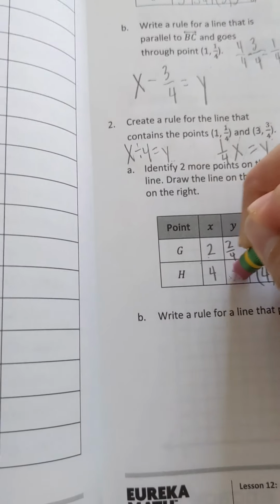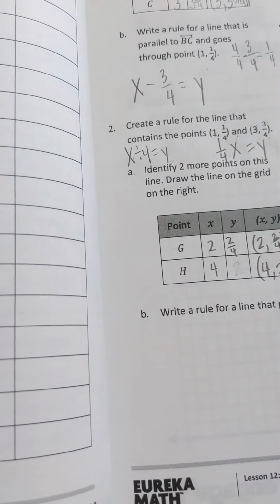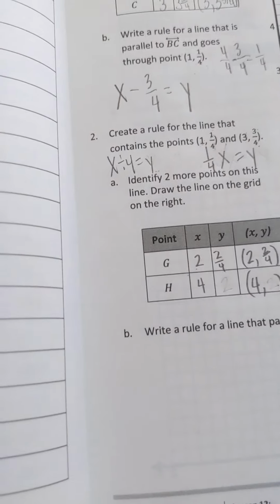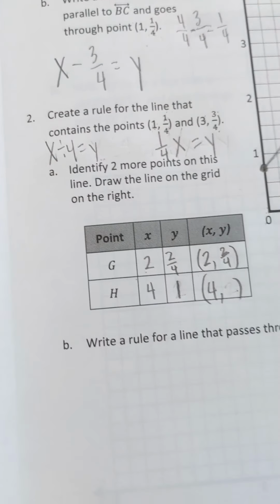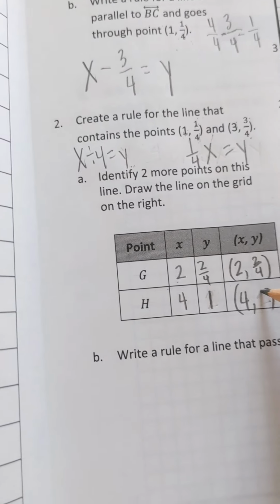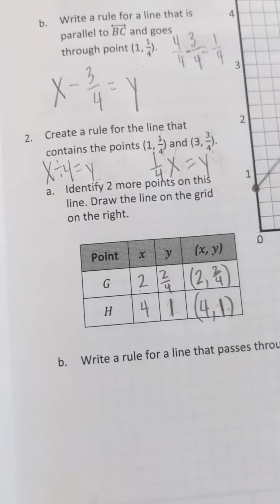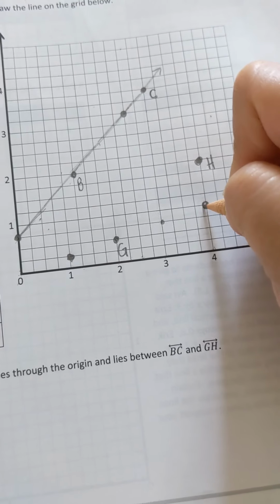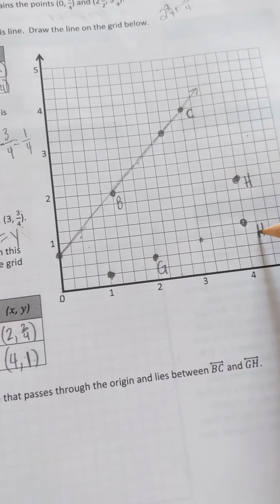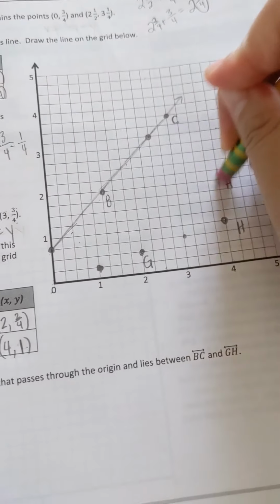Oh, I made a mistake. 4 divided by 2 is 2, but I'm dividing by 4. So this is actually 1, and this is 1. So over 4, up 1. My line didn't line up. See, even teachers make mistakes.